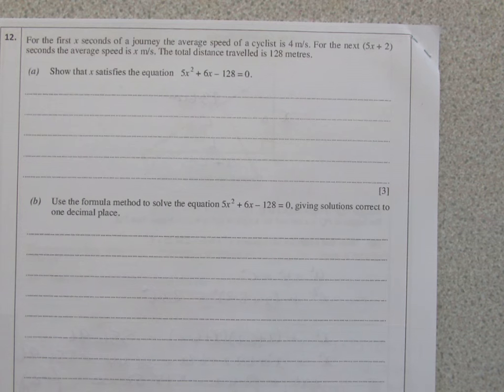Question 12. For the first x seconds of a journey, the average speed of a cyclist is 4 meters per second. Next, 5x plus 2 seconds, the average speed is x meters per second. Total distance travelled is 128. Show that x satisfies this equation.